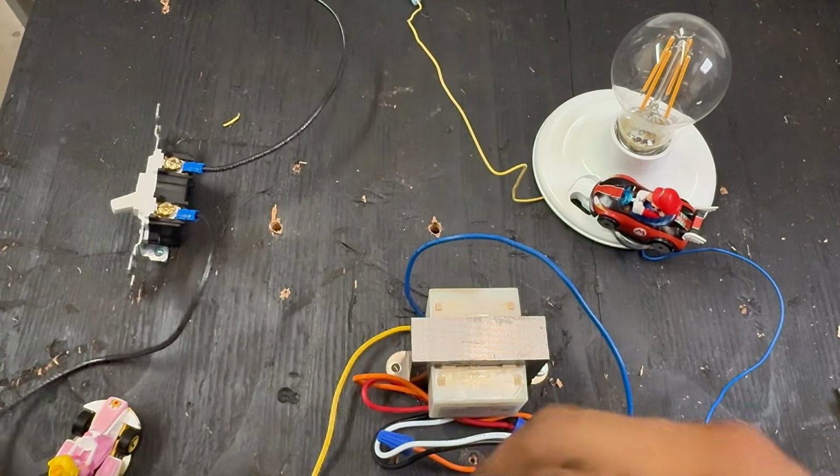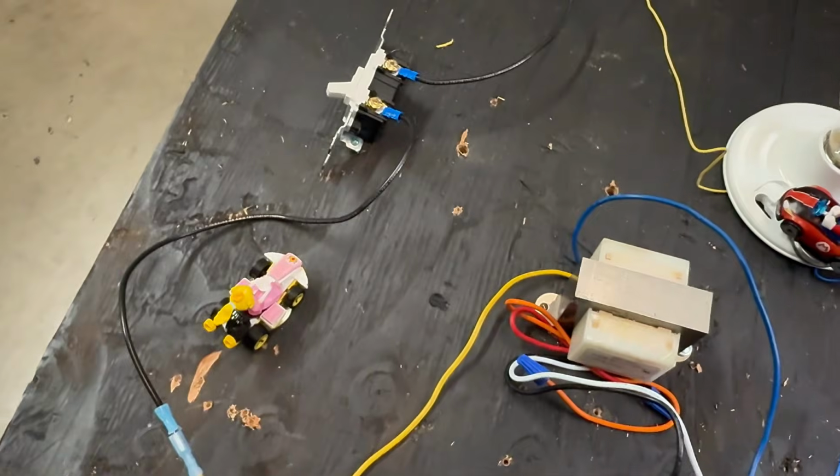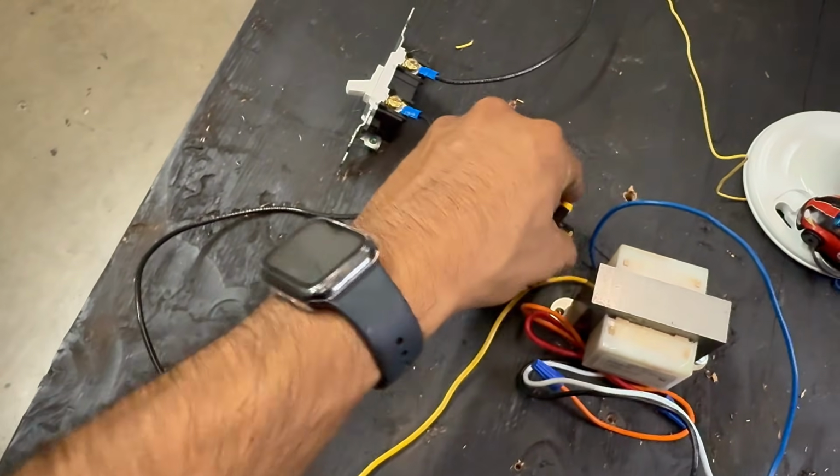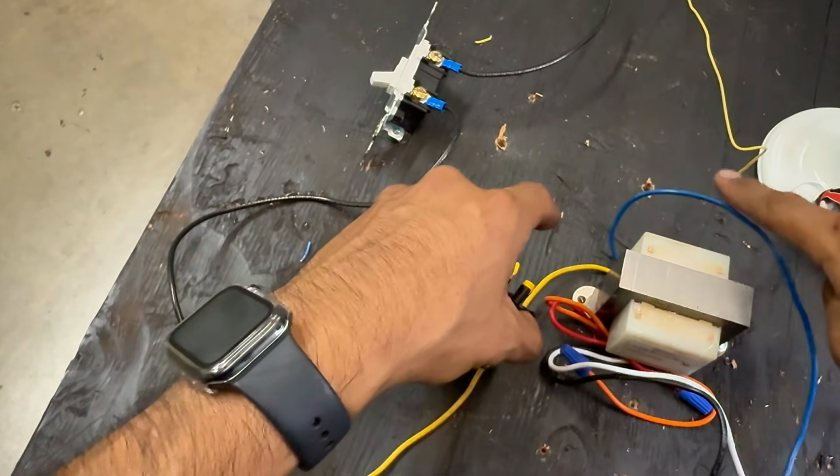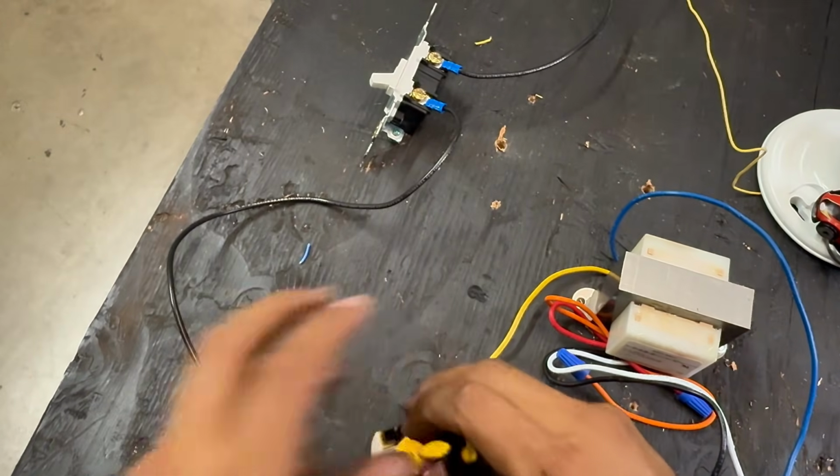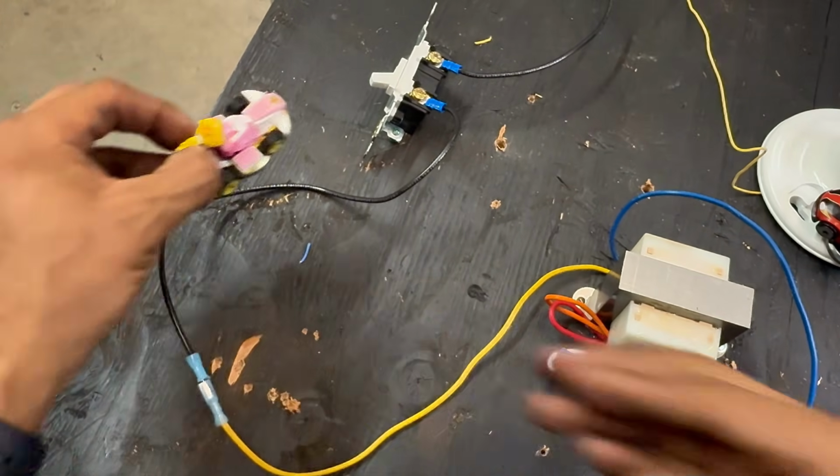Going back now to Peach. Peach is going from here, from the other one. So this is common, and that's hot. So Peach is going here. It's just a wire.